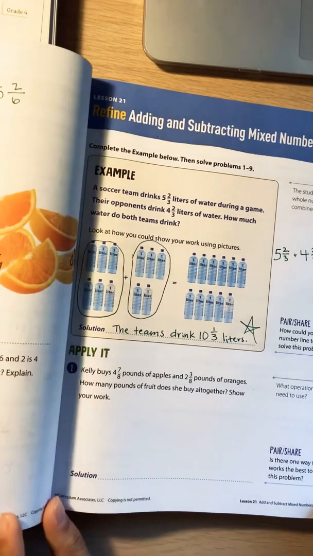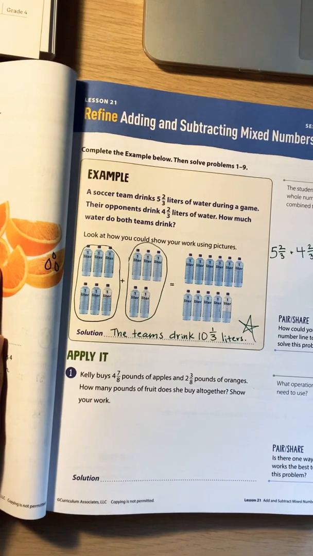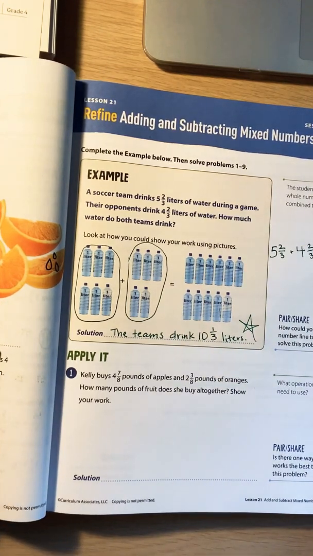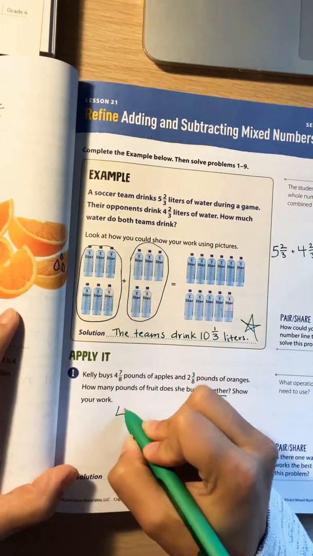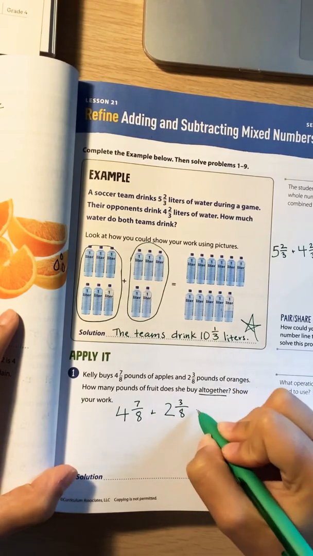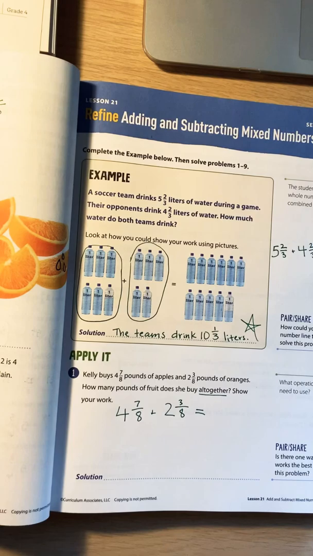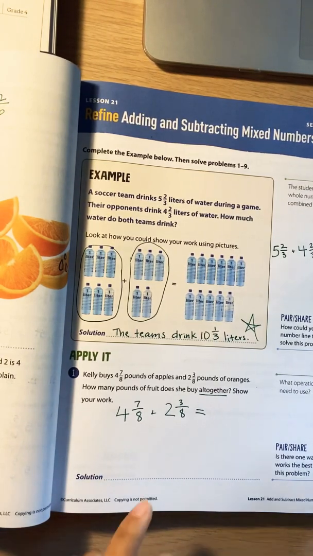My lamp creates a shadow if my book is folded over like that. Okay. Number 1, Kelly buys 4 7/8 pounds of apples and 2 3/8 pounds of oranges. How many pounds of fruit does she buy all together? Show your work. It says all together means I'm adding these two. 4 7/8 plus 2 3/8 equals. Okay, there's my equation. If you wanted to do like a number line, or if you used a model, pictures, whatever else to show your work, that's great too, but I'm gonna use an equation.